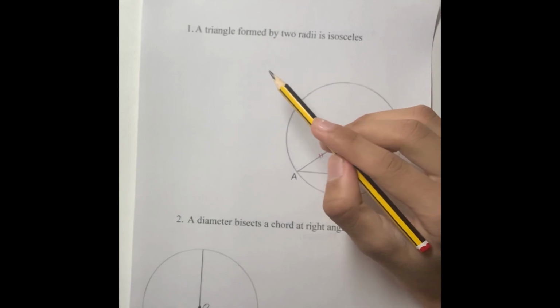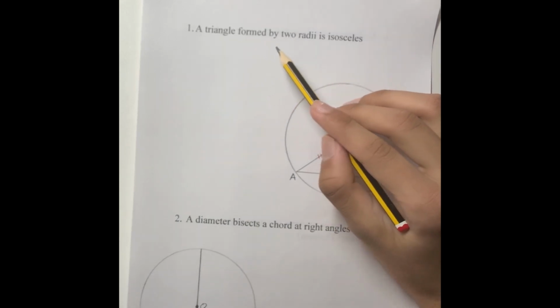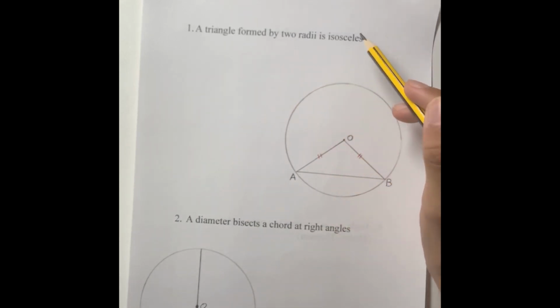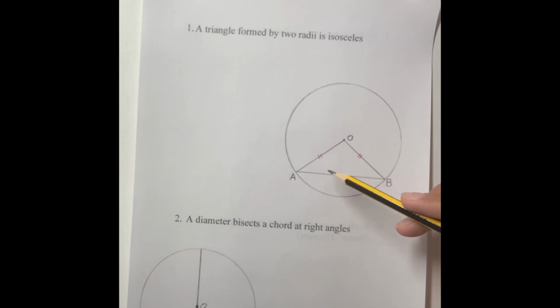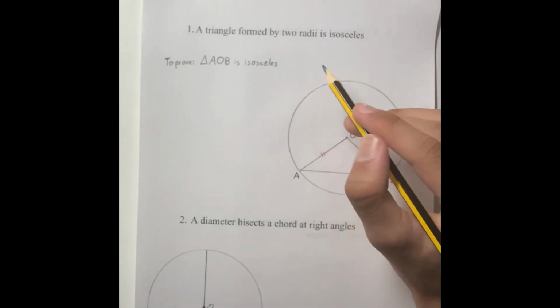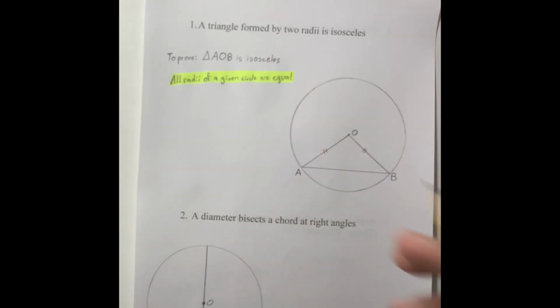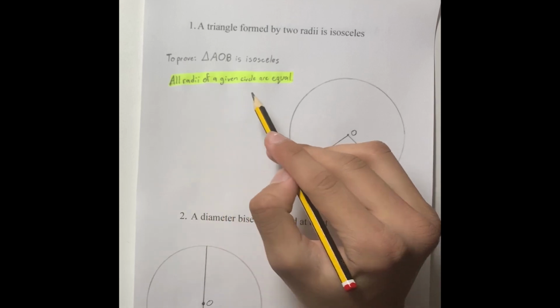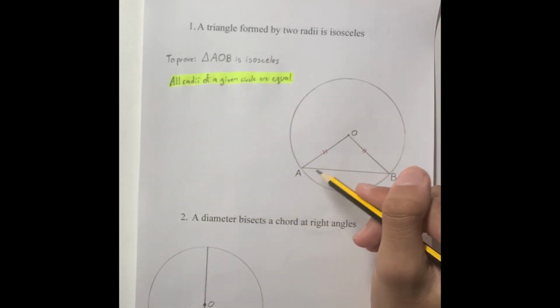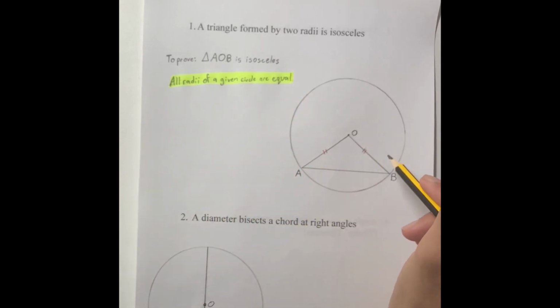The first circle theorem that we're going to prove tells us that a triangle formed by two radii is isosceles. This means that in our diagram, the triangle AOB is an isosceles triangle. This is actually quite a simple theorem to prove, and it all rests on the definition of a circle's radius. All radii of a given circle are equal, which means that OA and OB in our circle have the same length.